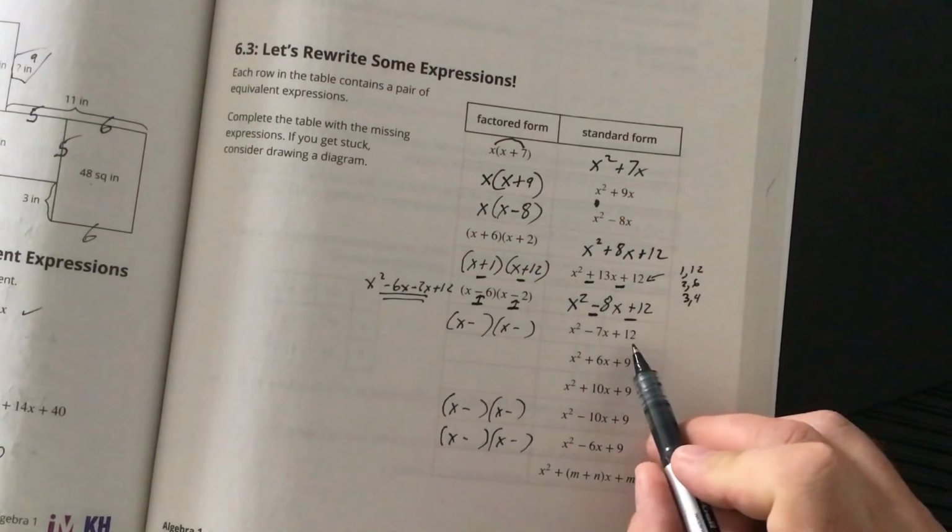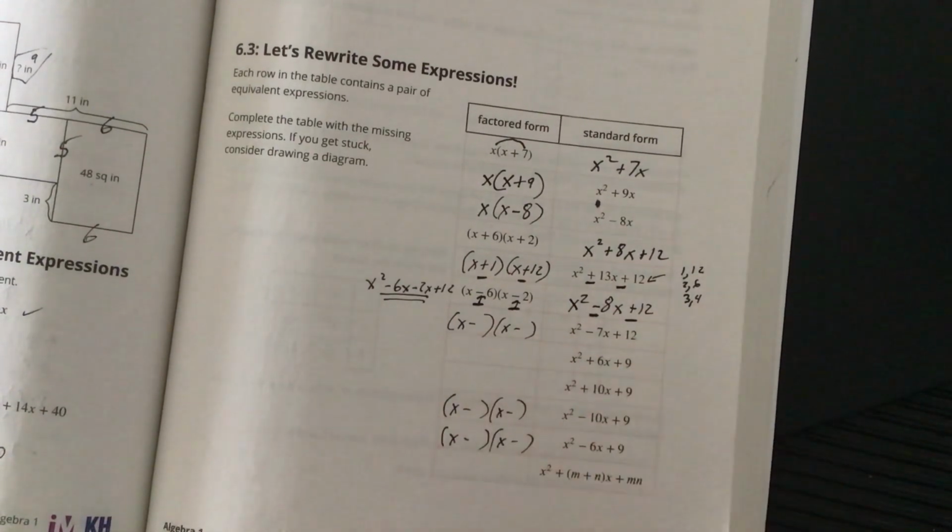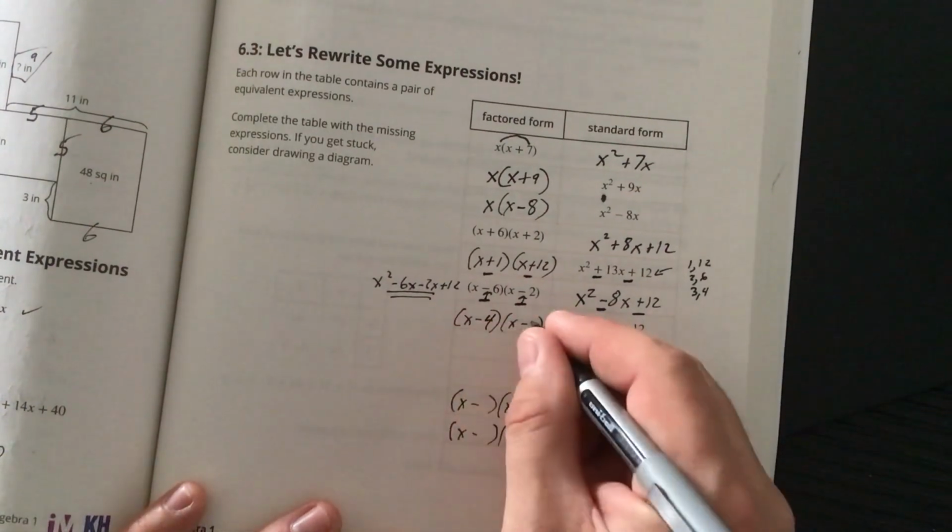So I want factors of 12 now that will add up to negative 7. 4 and 3, 3 and 4, order doesn't matter.